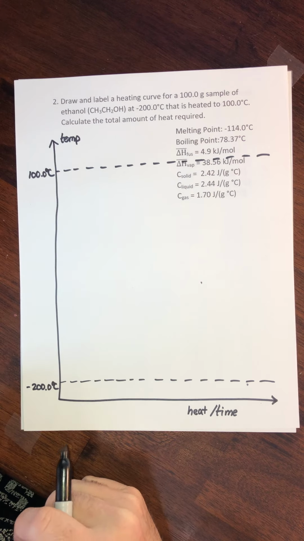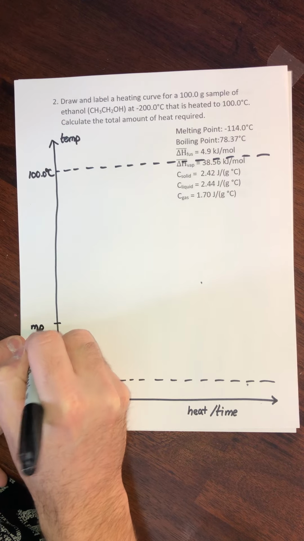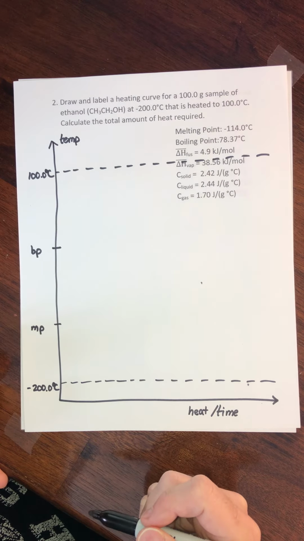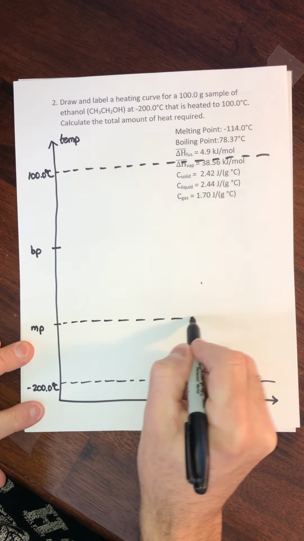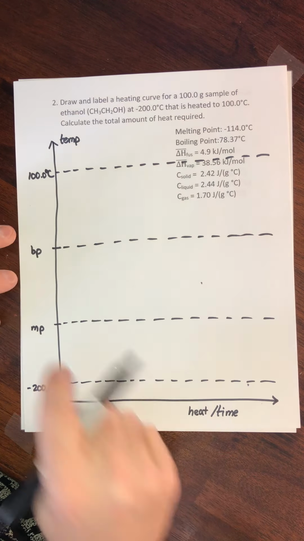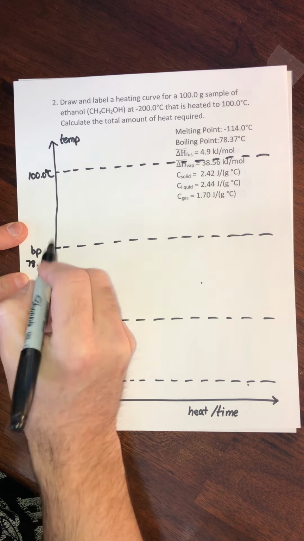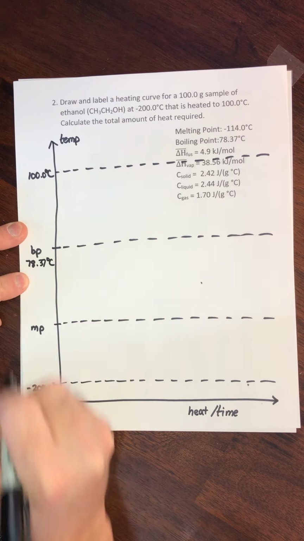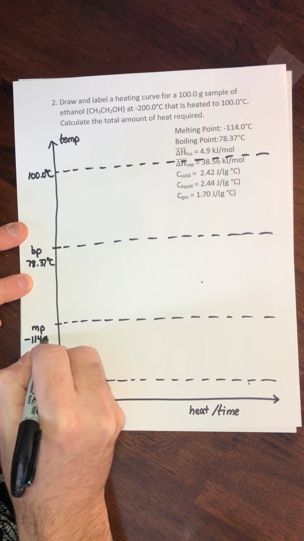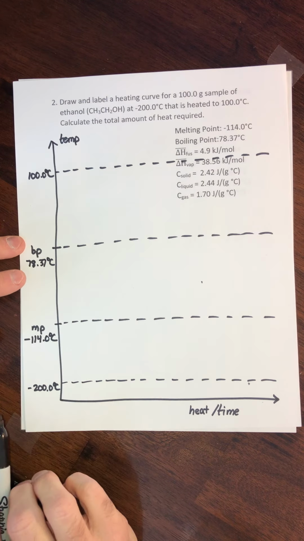If you don't have to do a scale, personally, I like to spread things out. So if I have to include both a melting point and a boiling point, I'm just going to break it up into 3 sections. You can put in the scale or not, depends on the person giving you the problem and what they require. Now, let's write in my boiling point. Boiling point is 78.37 degrees. My melting point is minus 114.0 degrees.